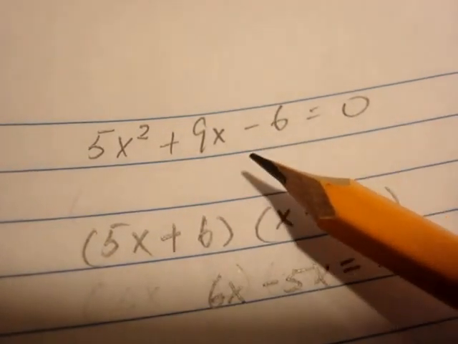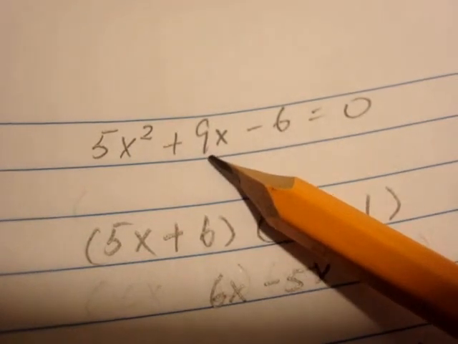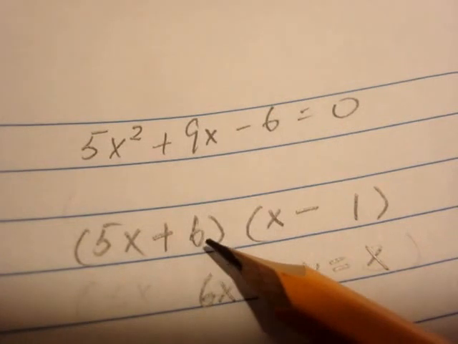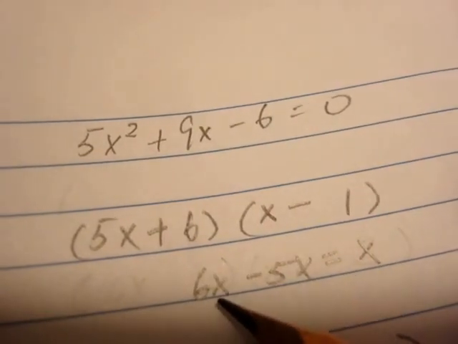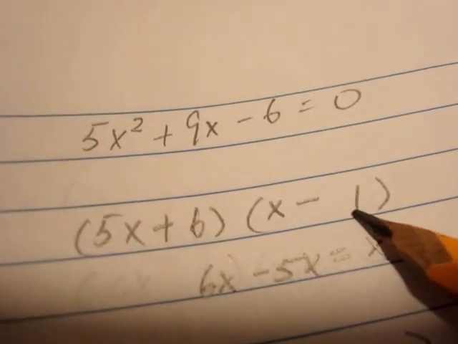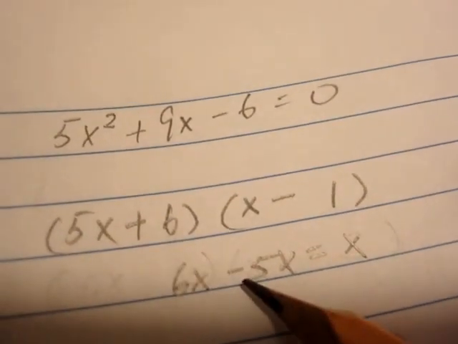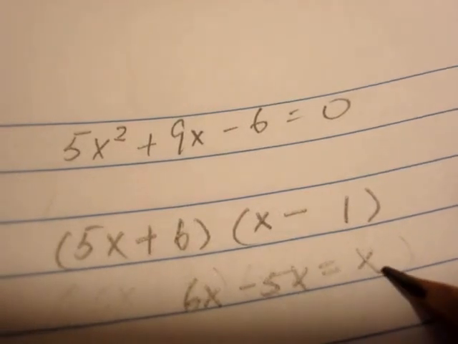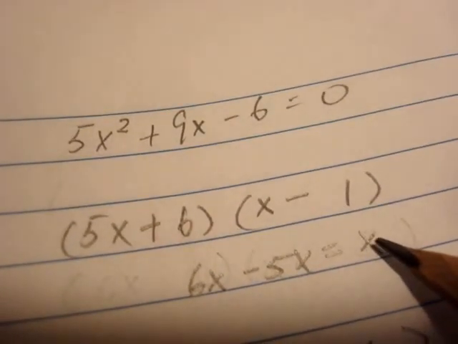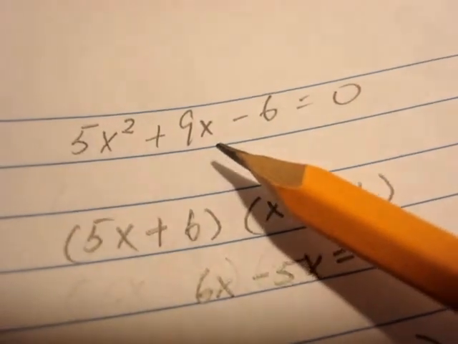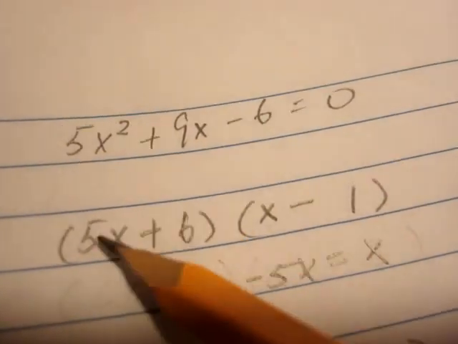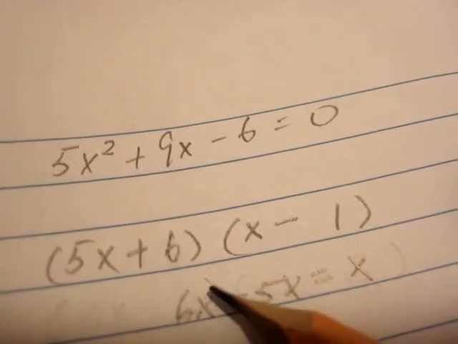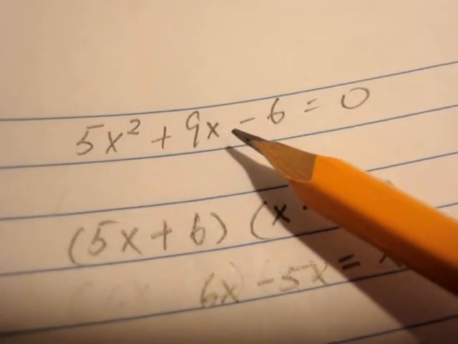And you have to make sure that it will equal the middle term right here. So positive 6 times x equals 6x. Negative 1 times 5x equals minus 5x. So 6x minus 5x equals x, which is not the same as 9x. So this whole expression times this whole expression right here is not a factor for this quadratic equation.